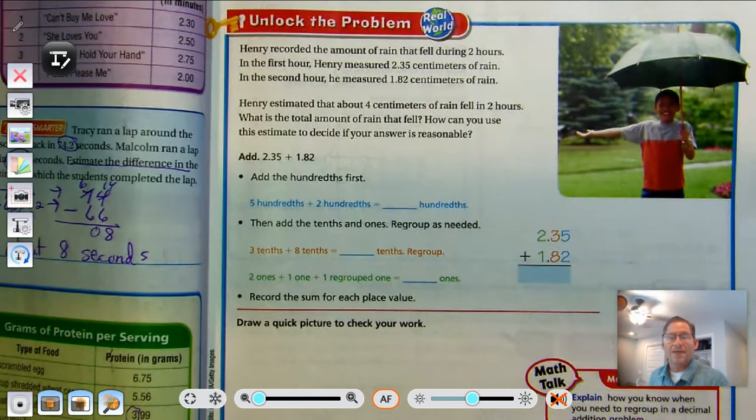So, unlock the problem. Henry recorded the amount of rain that fell during 2 hours. In the first hour, Henry measured 2 and 35 hundredths centimeters of rain. In the second hour, he measured 1 and 82 hundredths centimeters of rain. Henry estimated that about 4 centimeters of rain fell in 2 hours. What is the total amount of rain that fell? How can you use this estimate to decide if your answer is reasonable?